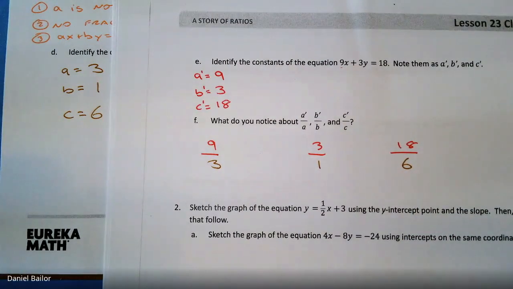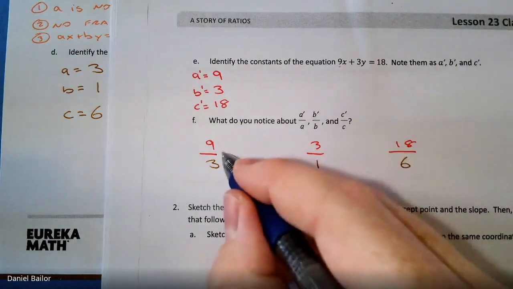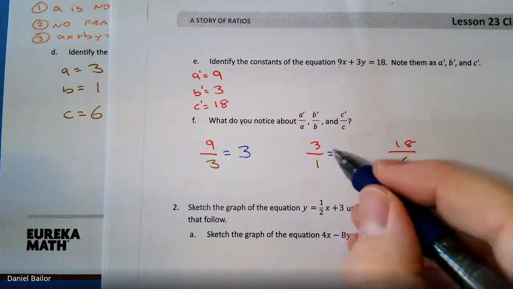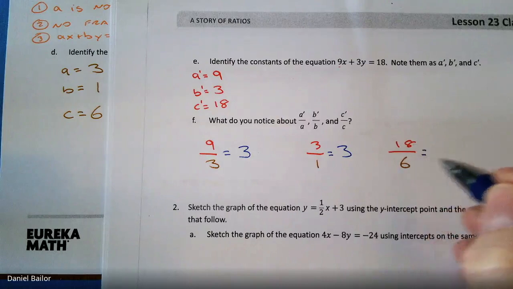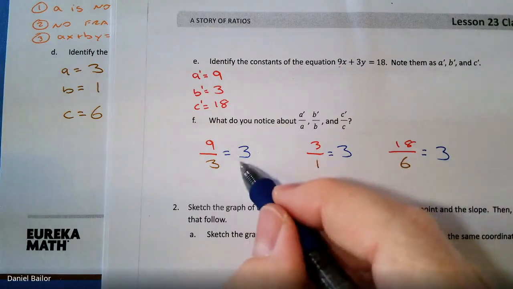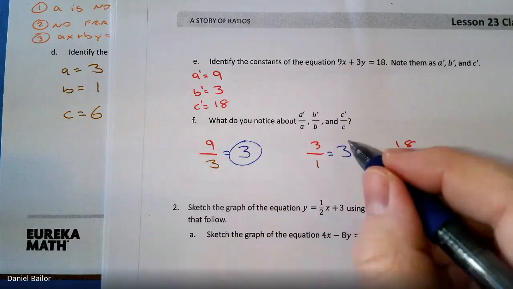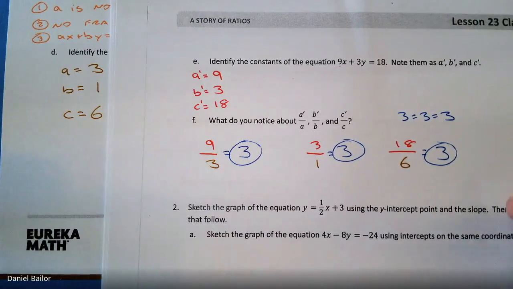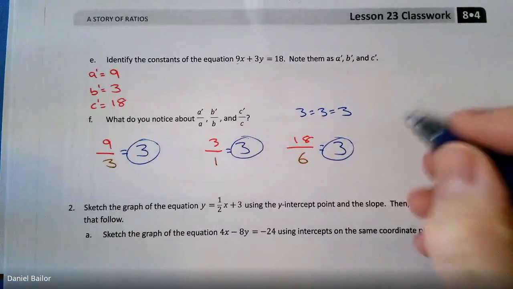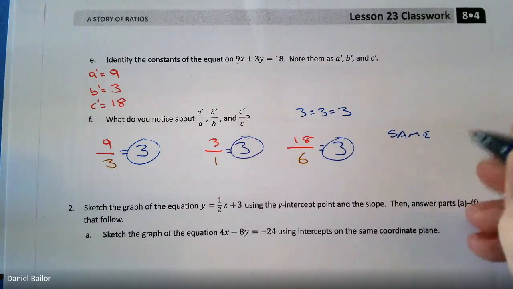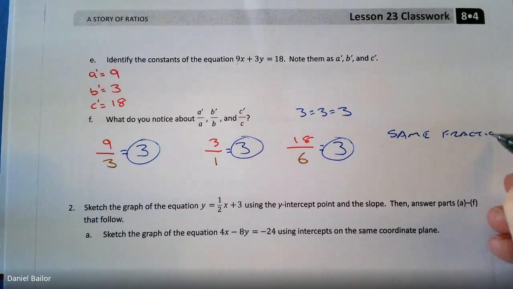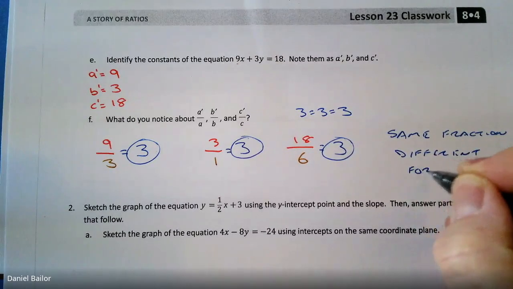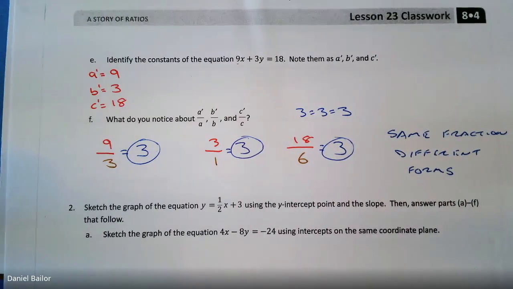What do we notice? Well, let's simplify our fractions. 9 divided by 3 is 3. 3 divided by 1 is 3. 18 divided by 6 is 3. 3, 3, 3. 3 equals 3 equals 3. So what do we notice? Same fraction, different forms. They just look different, which means that's another piece of evidence.